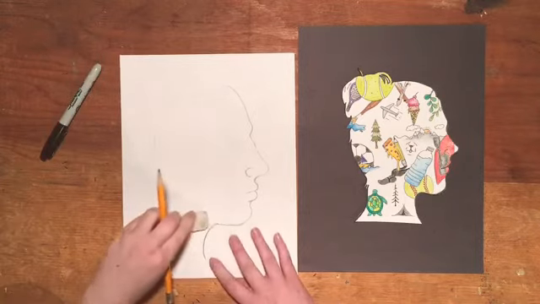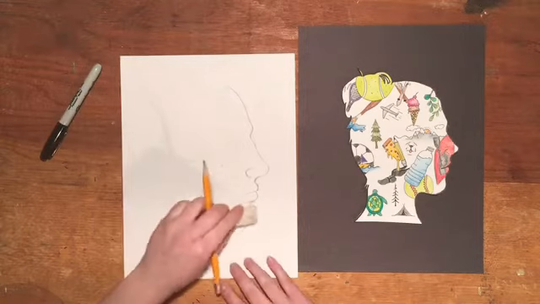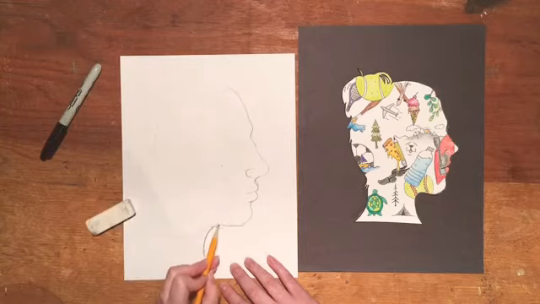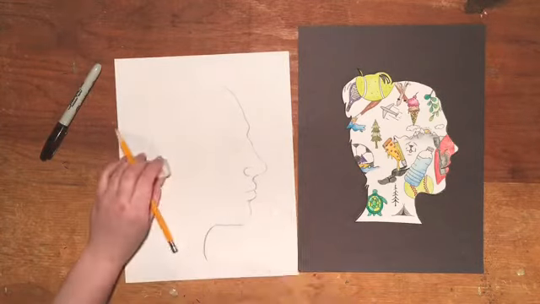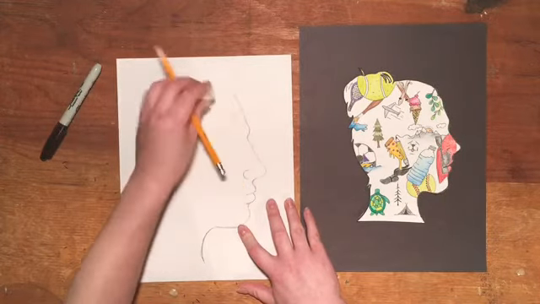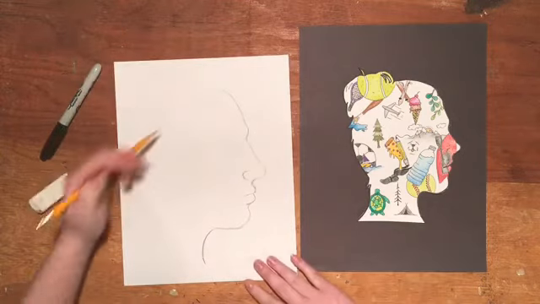And then I'm going to erase this connection so it's a solid line. We don't have anything coming up like this. It's just a solid line. So I'm going to go back, erase my eyebrow and oval shape inside. So I just have that outline.